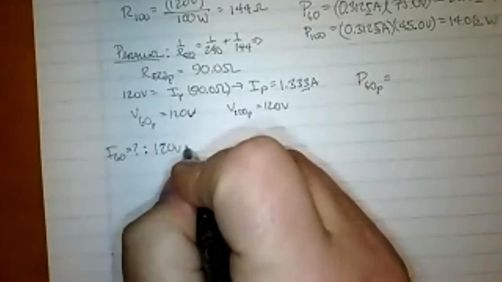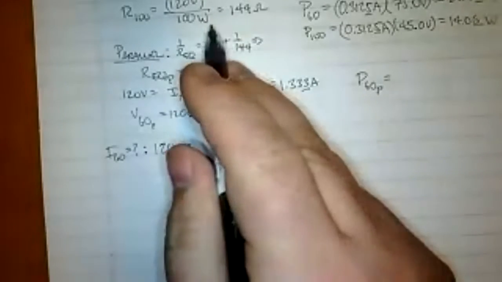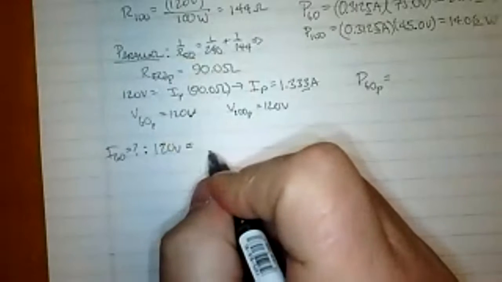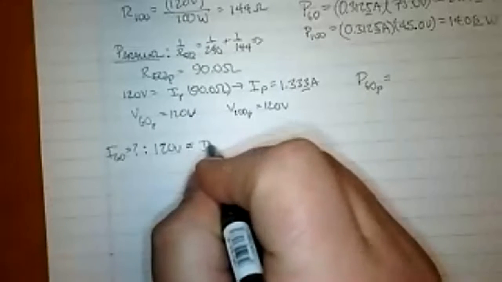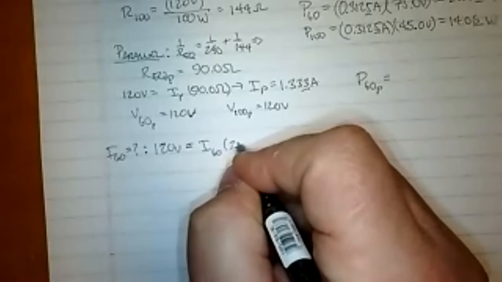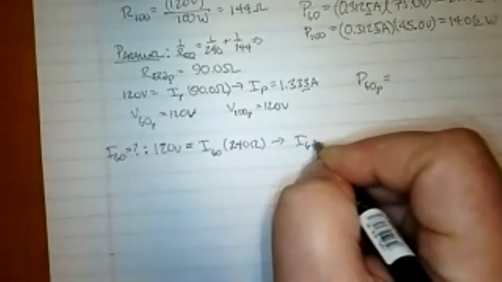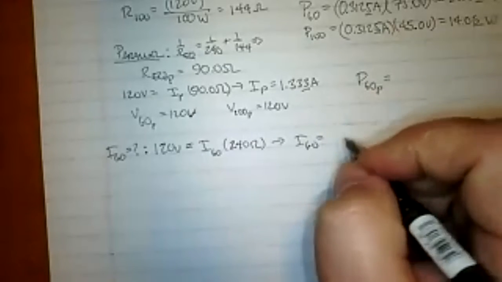And in this case, I'm going to say that's equal to, assuming the same resistance that we had before, I 60 times 240 ohms. And then I 60 would be 120 divided by 240. That should be 1/2. So 0.500 amps.